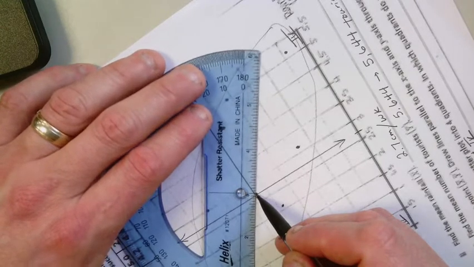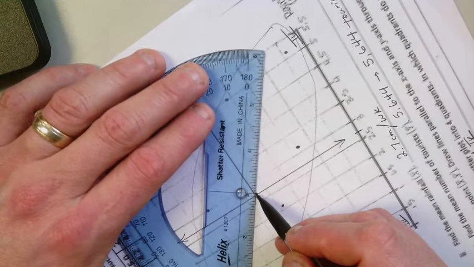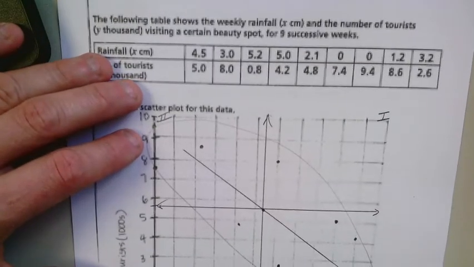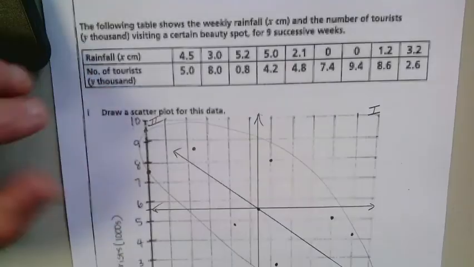Maybe somewhere right in there. I'm trying to estimate a line that would be representative of all those points, okay?